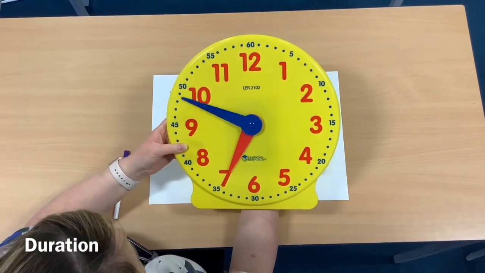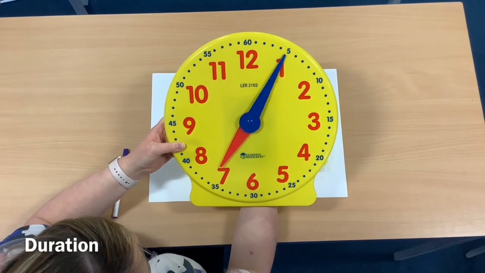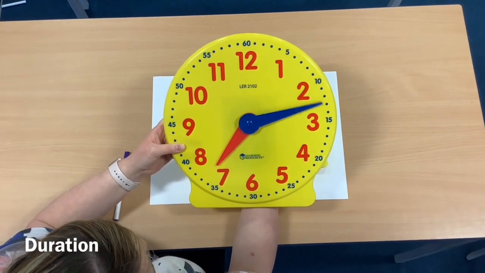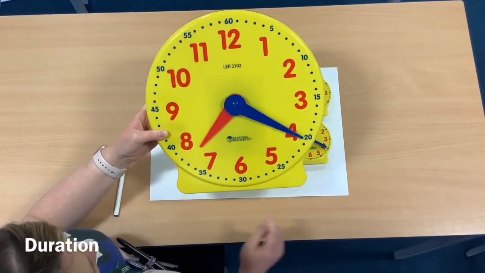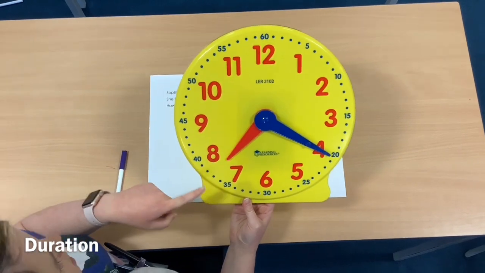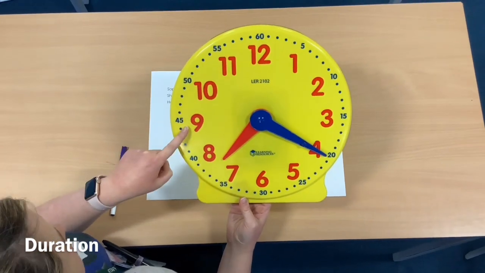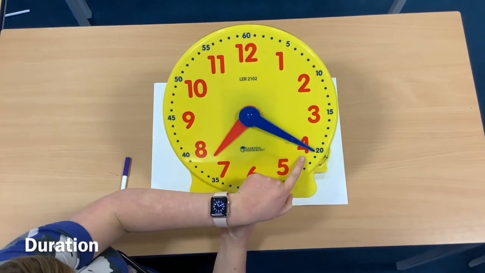So I could start counting: 5, 10, 15, 20, 25, 30, 35 minutes. So in total she spent 35 minutes reading her book from 6:45 up until 7:20.